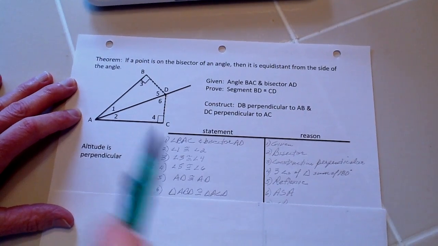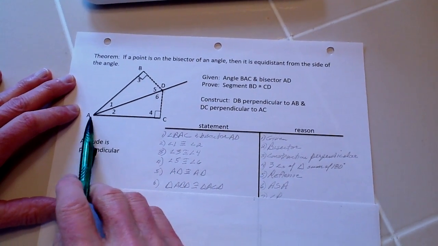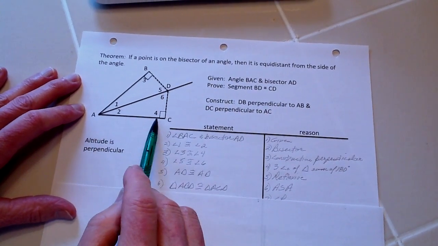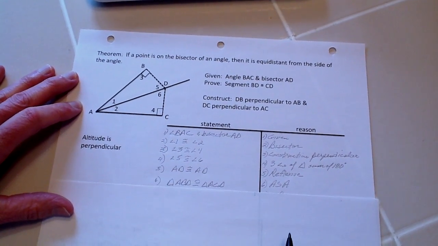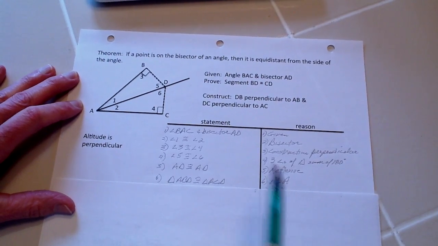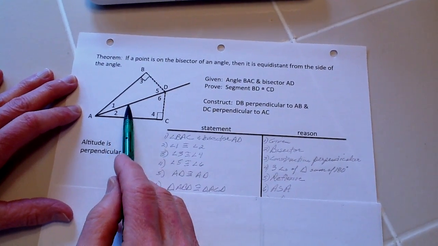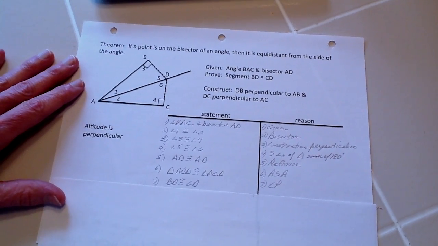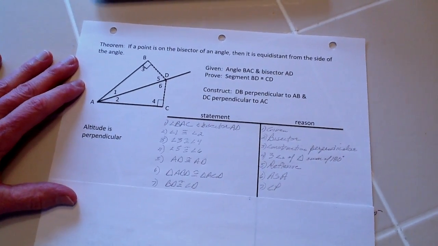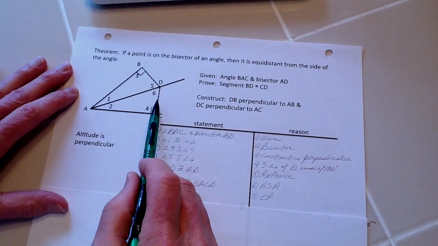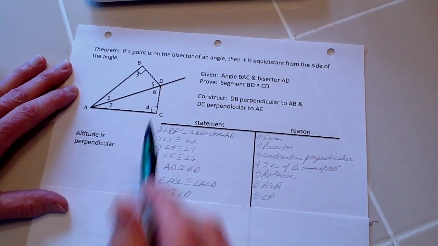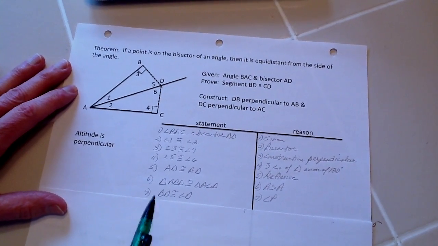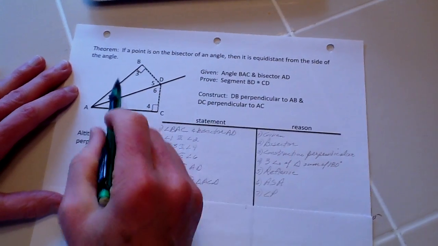And we also know then that triangle ABD is congruent to ACD because of angle, side, angle. So we have the angles, the side, and the angle. Okay. And from that we know that BD is congruent to CD because they are corresponding parts of congruent triangles. Therefore, we have proven this.